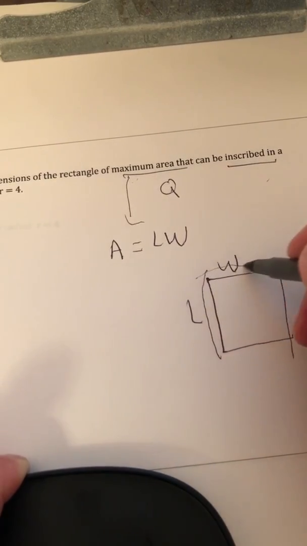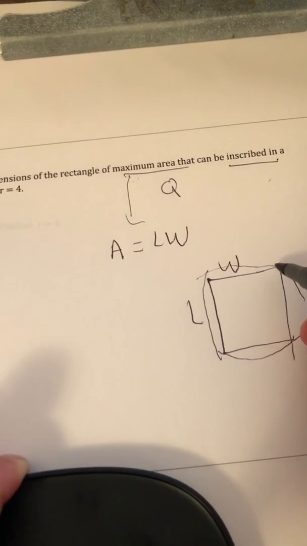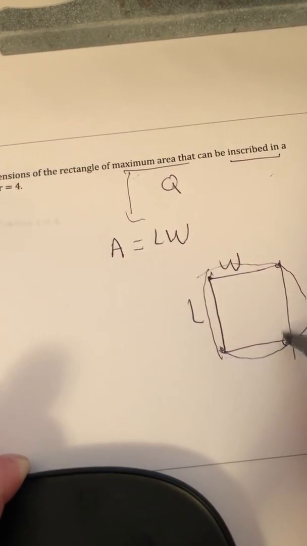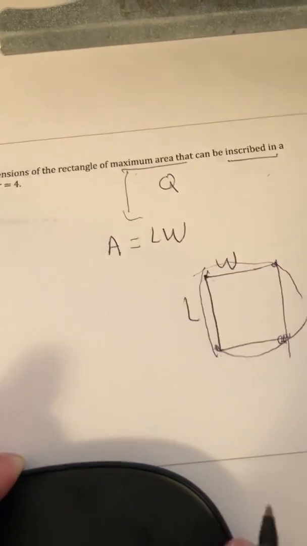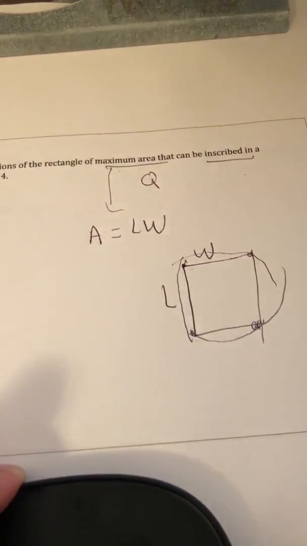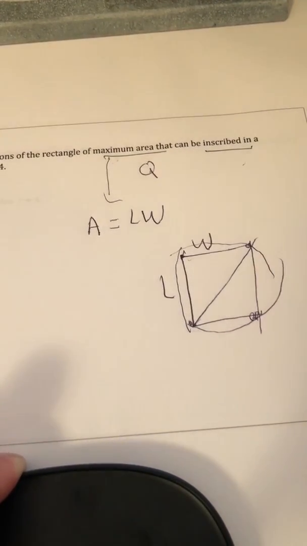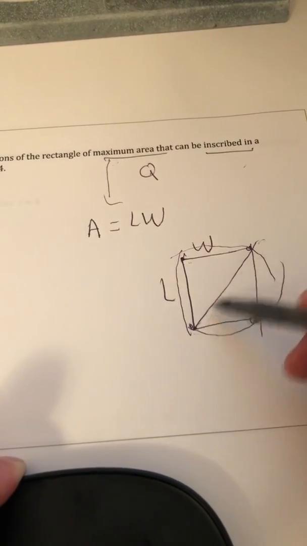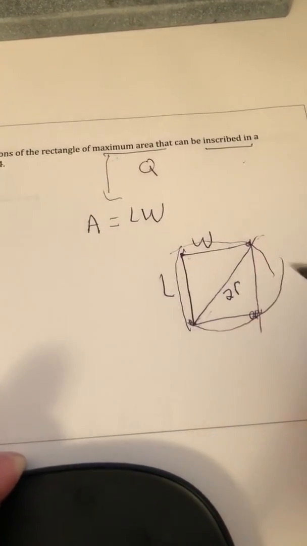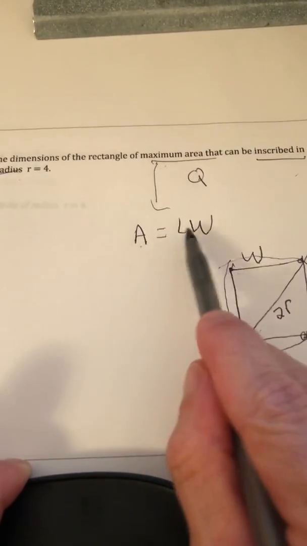It means that each of these four corners is on the circle, and none of the rectangle lies outside of the circle. This would not be a radius; it would be the diameter. So this would have to be 2r. So we're getting somewhere. Remember, area is length times width.